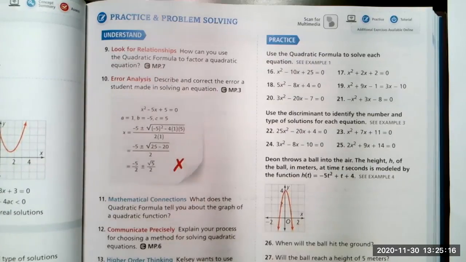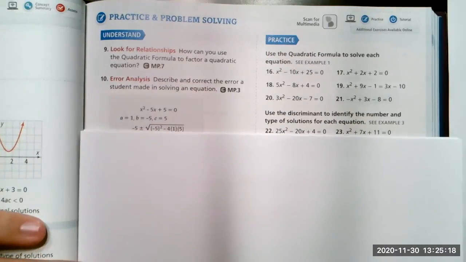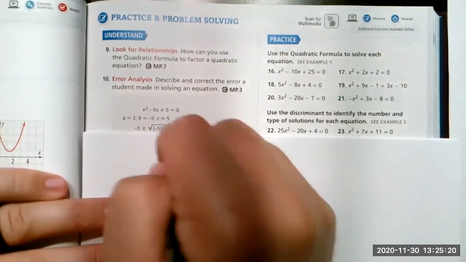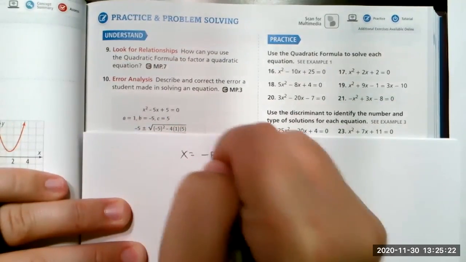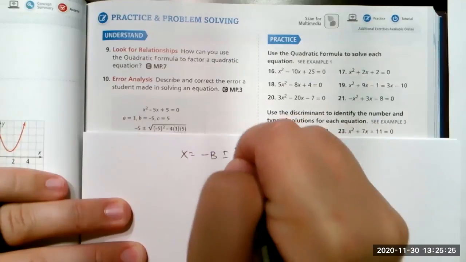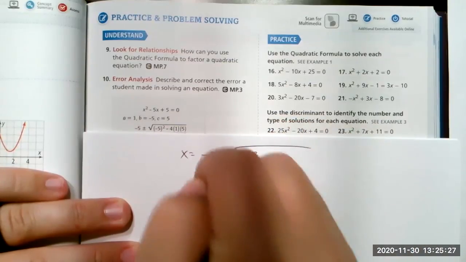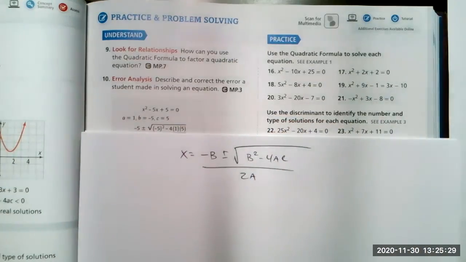So 22 is our next problem. Use the discriminant. So remember, the discriminant is x equals opposite b plus or minus the square root of b squared minus 4 times a times c all over 2.